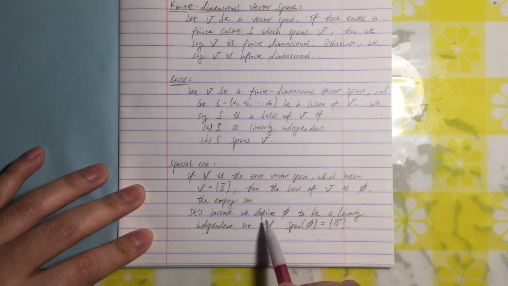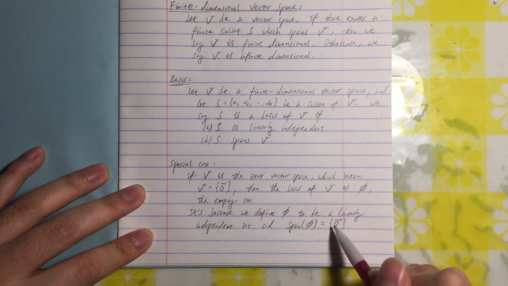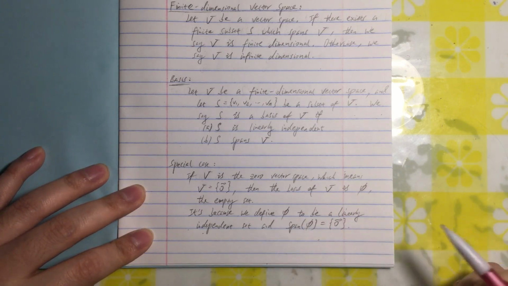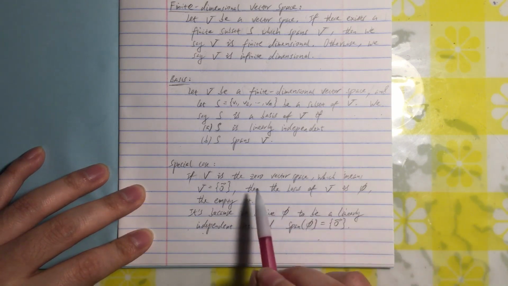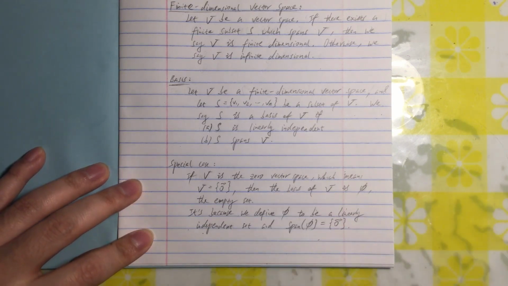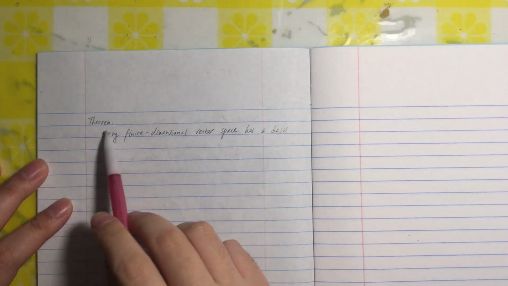Because we define the empty set to be a linearly independent set, and we define the span of the empty set to be the set of the zero vector. Therefore, the empty set is linearly independent, and the empty set spans V. We say the empty set is a basis of the zero vector space. That's a special case. Next, let's look at a theorem.